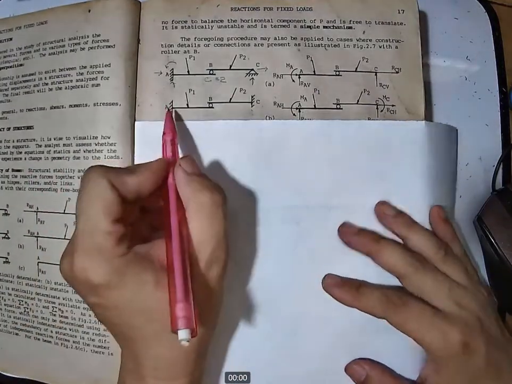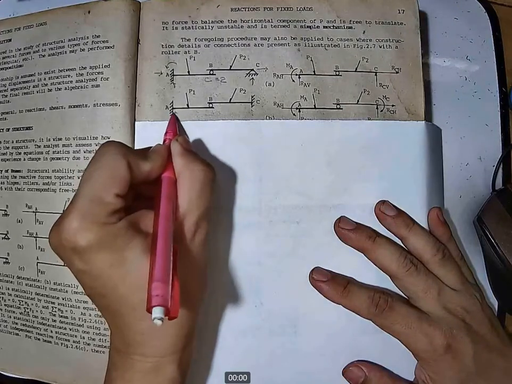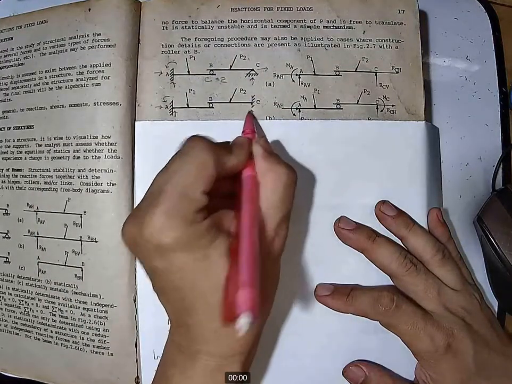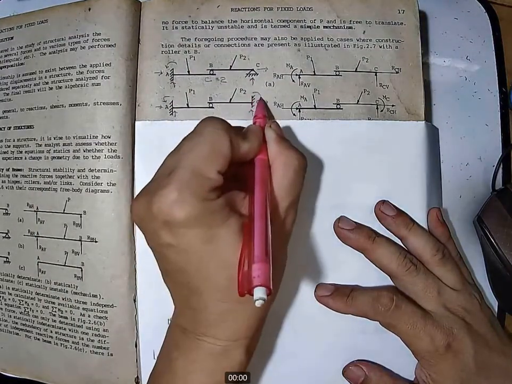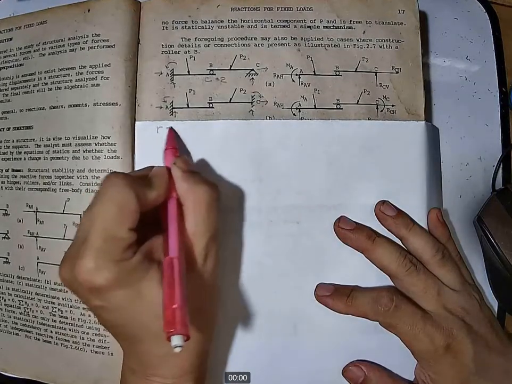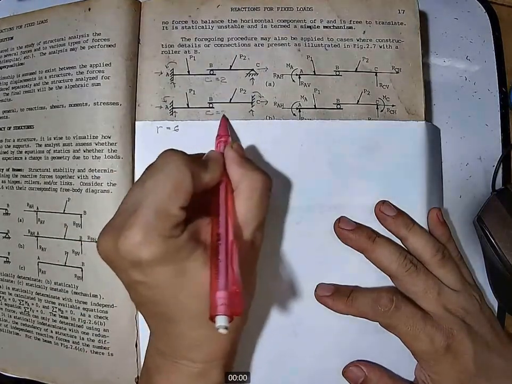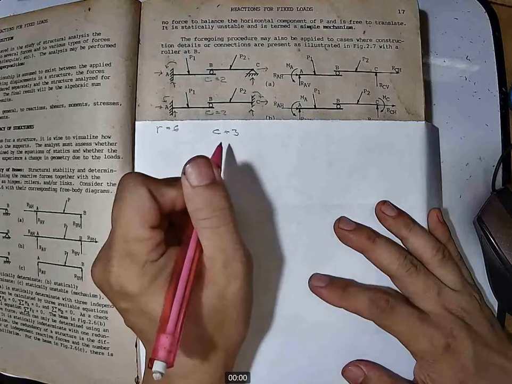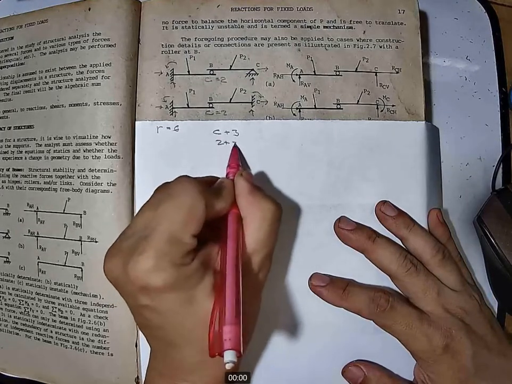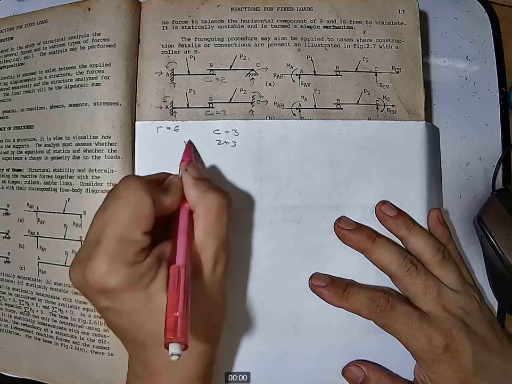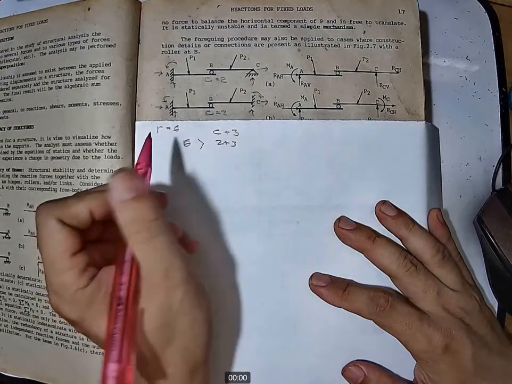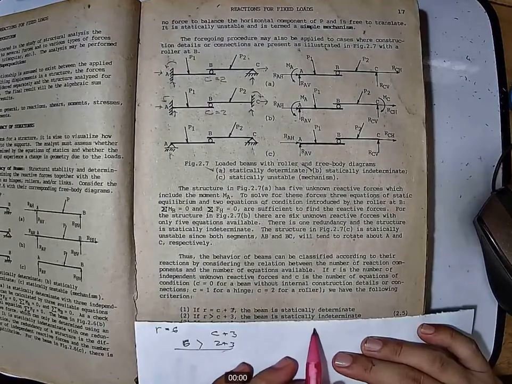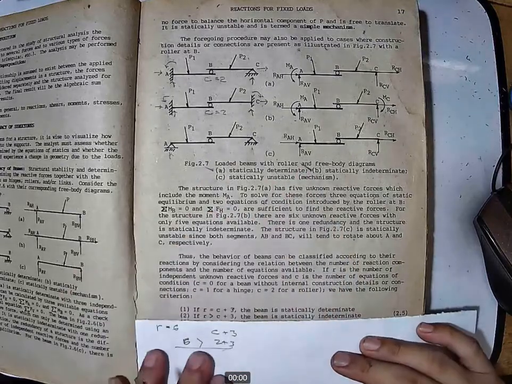Sa letter B naman, you have 6 reactions. Vertical, horizontal, then moment. Dito naman, vertical, horizontal, and then you have moment. So all in all, you have R equal to 6. Again, your C here is 2. So C plus 3 will give you 5. Okay, so 2 plus 3 will give you 5. And your R, which is 6, is greater than 5. So if greater than 5, the beam is statically indeterminate. So check yan si figure B.